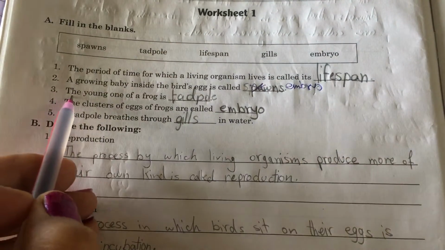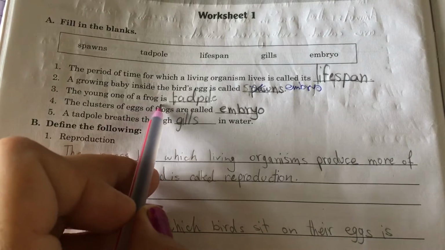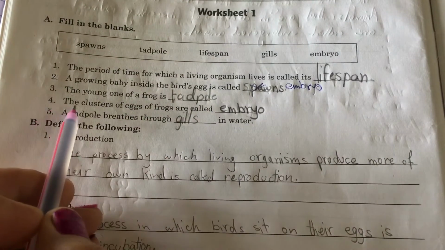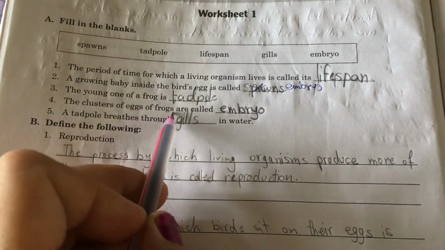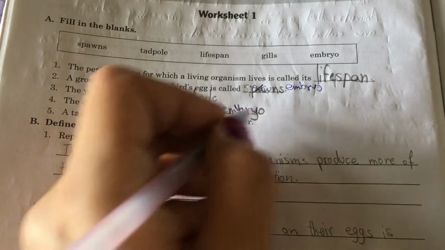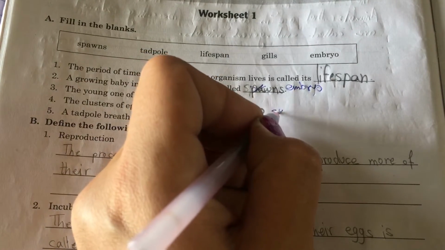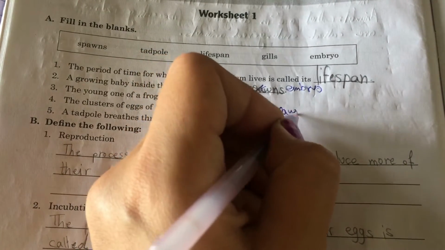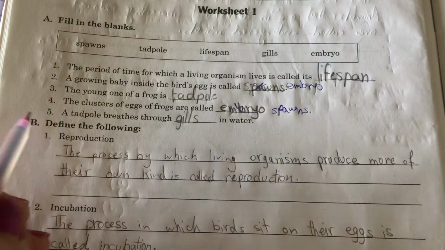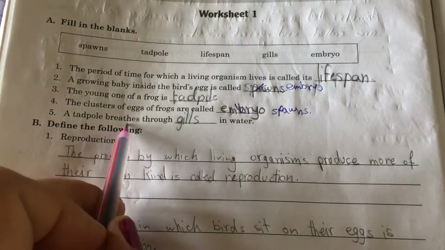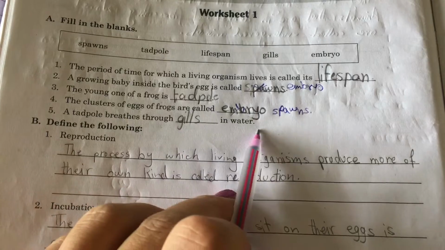And number 3, the young one of a frog is tadpole. 4, the cluster of eggs of frogs are called spawn. And 4, a tadpole breathes through gills in water.